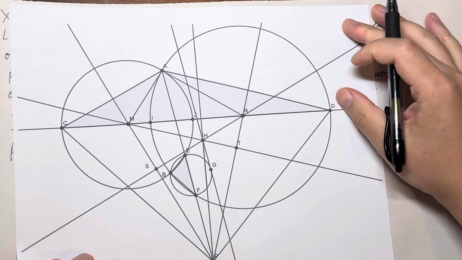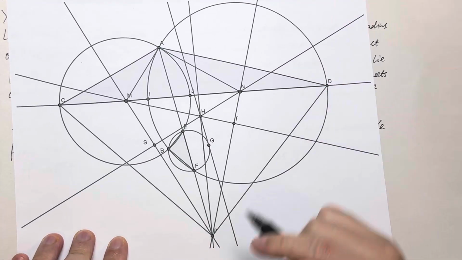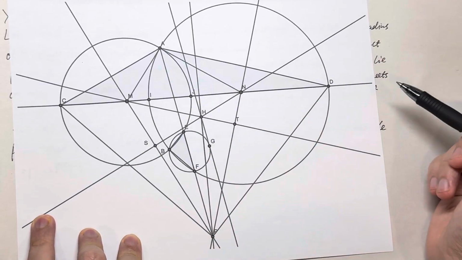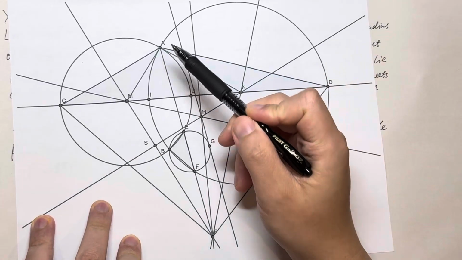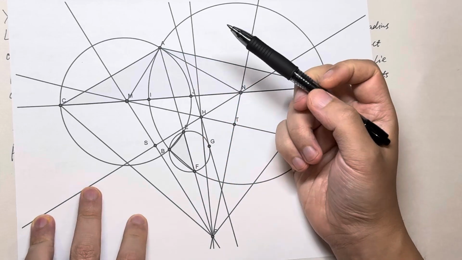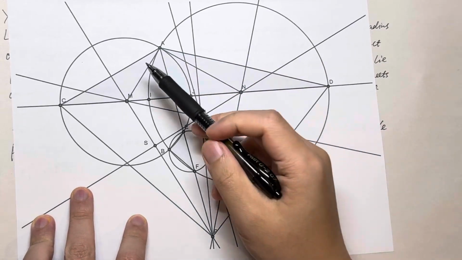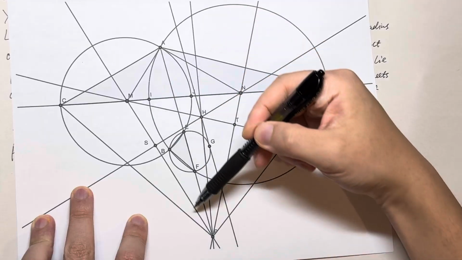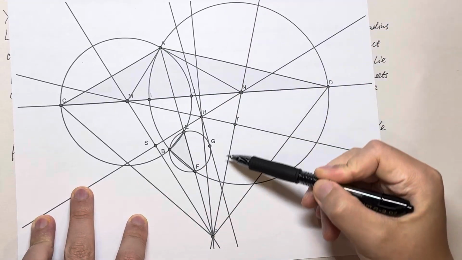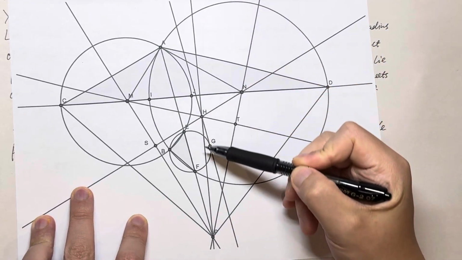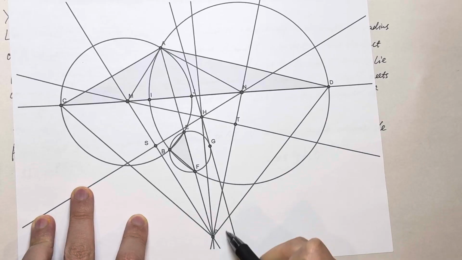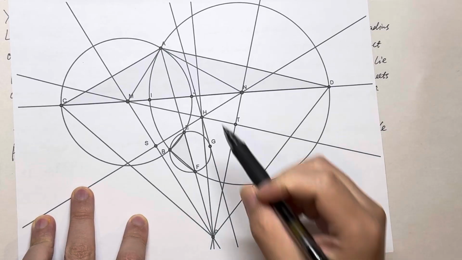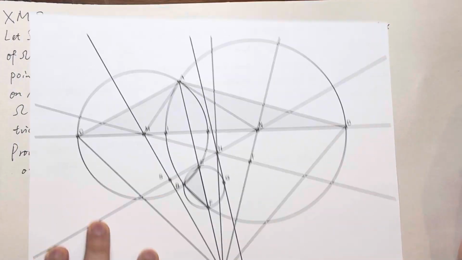Here, because we want P to be the circumcenter of triangle ACD, I just draw the perpendicular bisectors of AC, AD, and CD, right? So you can see this line here, and this line here, they meet at the point P. P is the circumcenter of triangle ACD.